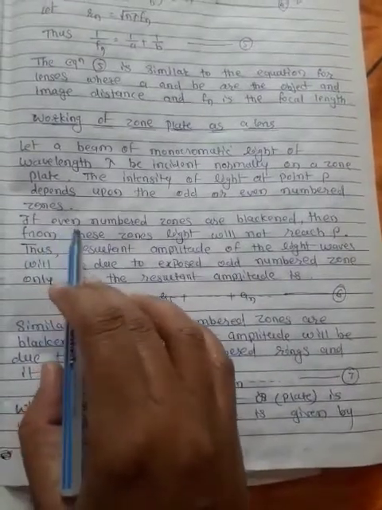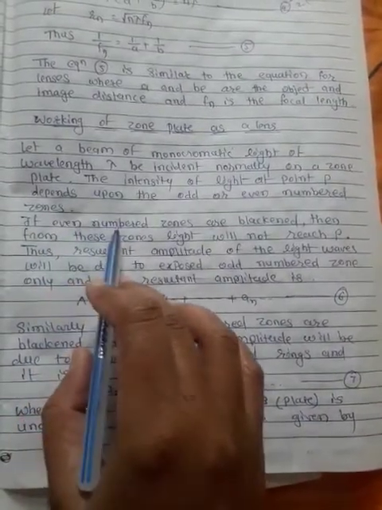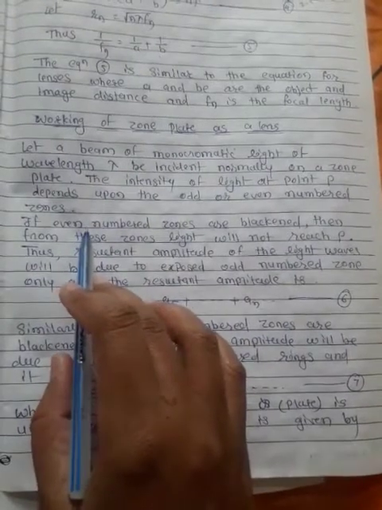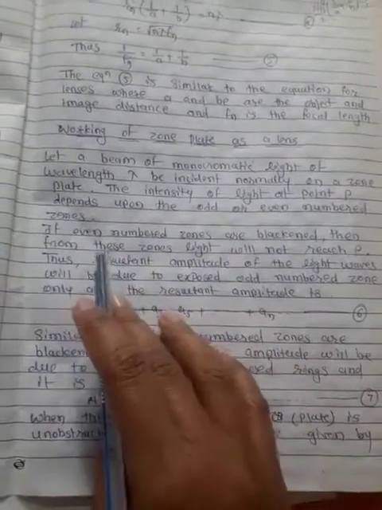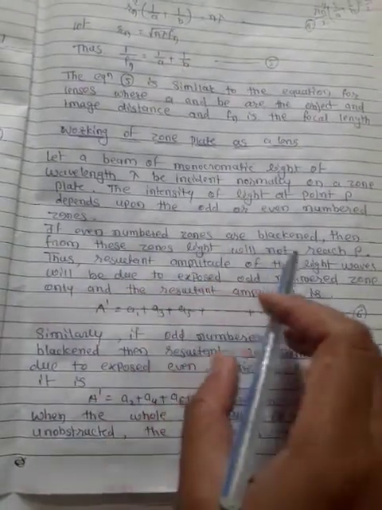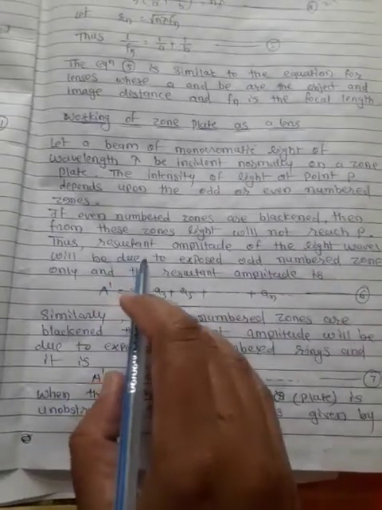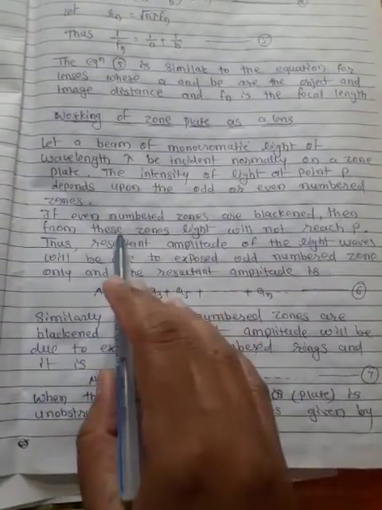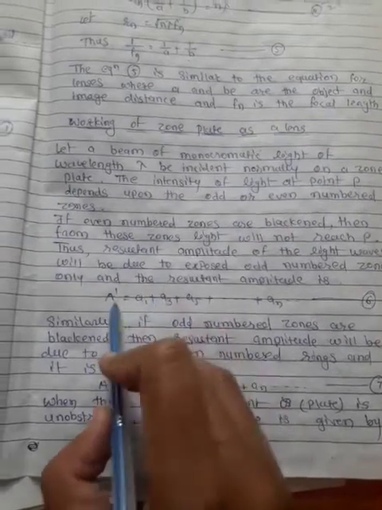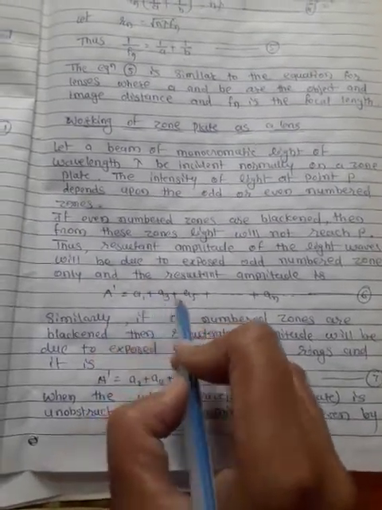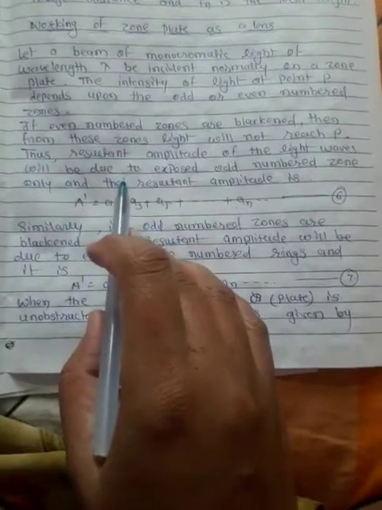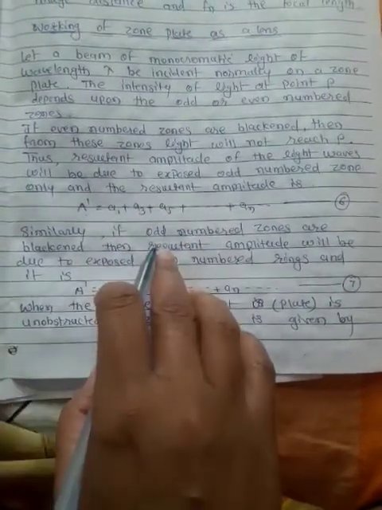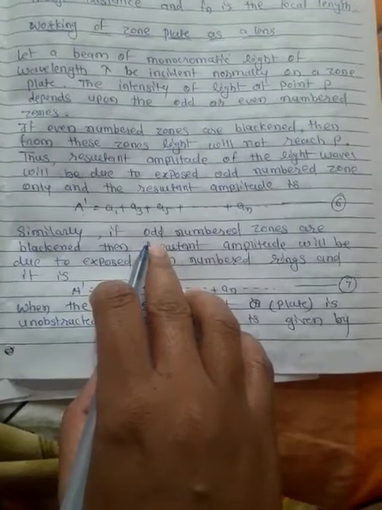Here we blacked the even number rings, which means from these zones the light will not pass toward the screen. Therefore the resultant amplitude is only due to the odd number zones. Therefore we write here a1 plus a3 plus a5 and so on. If we blacked the odd number zones, it means that from the odd number zones the light will not reach towards the point P.